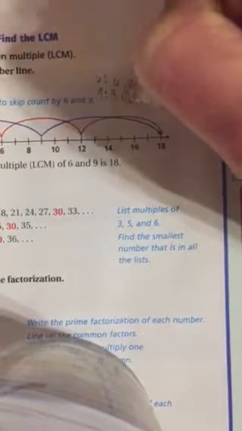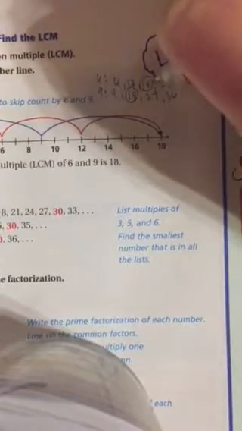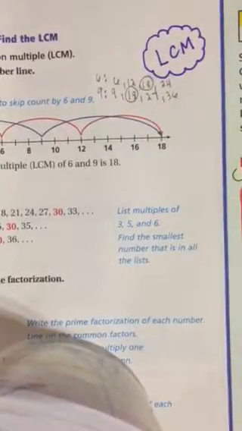I know that's not real easy to see with my hand in the way. And then counting by 9s, 9, 18, 27, 36. And of course, the first thing that we see that they both had was 18. So 18 is the least common multiple. Now let's go down and do another example.